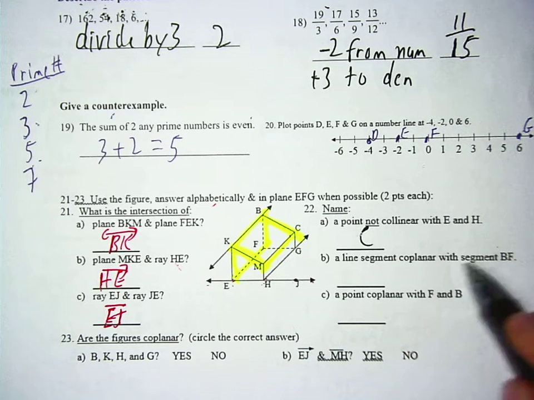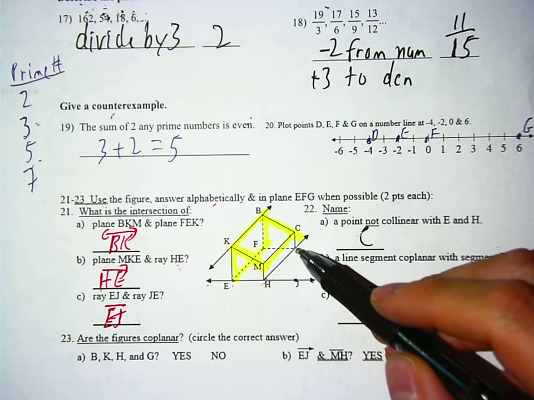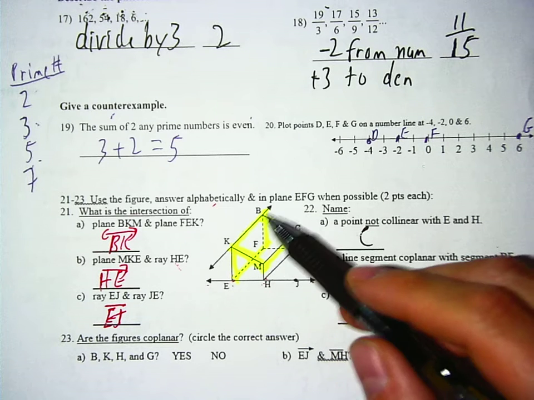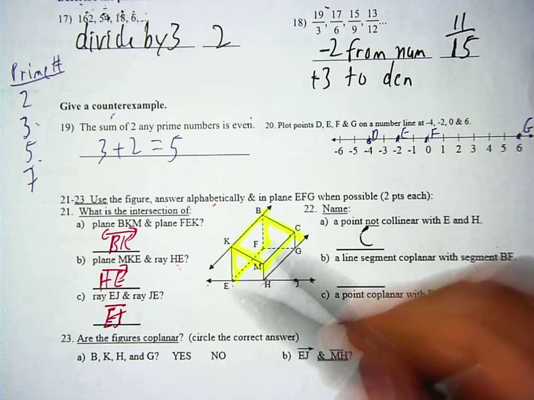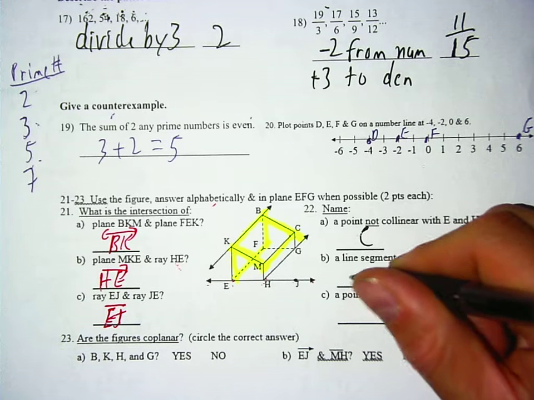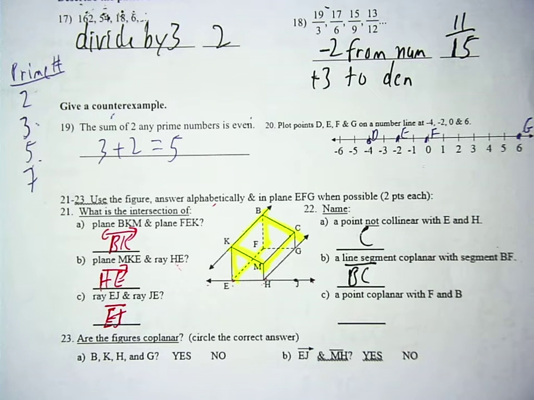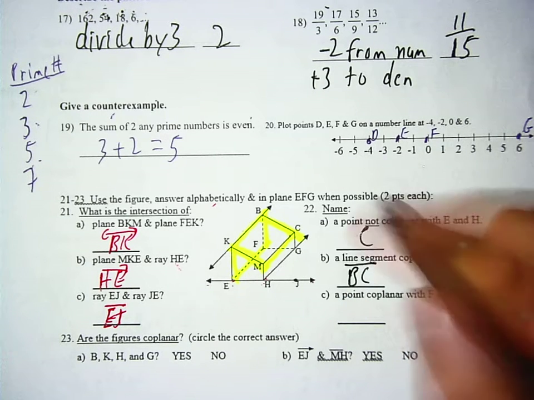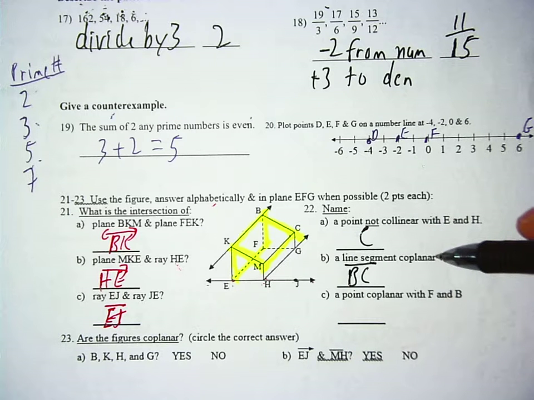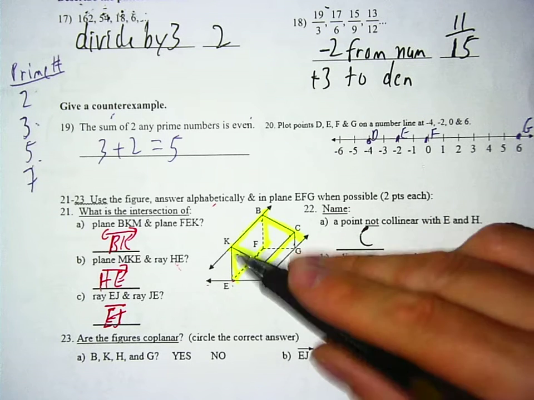A line segment coplanar with BF. So BF is on which sides of the box? Well, it's on the back of the box, so I could put BC or FG or CG. It's also on the left of the box, BK, BF, EF, or EK. I could put any of those. I'll put B to C. All right, a point coplanar with F and B. F and B go with, well, I already said they go with C. I could have put G or K or E here.